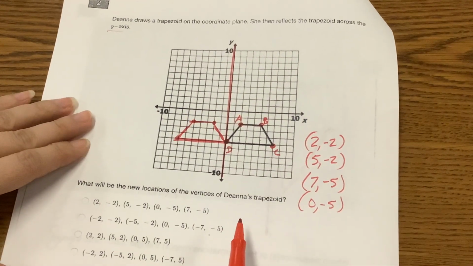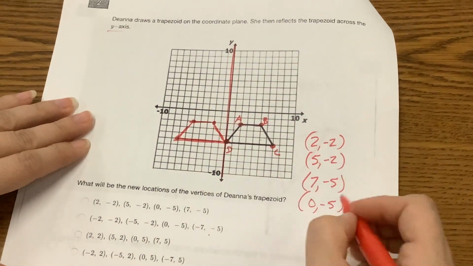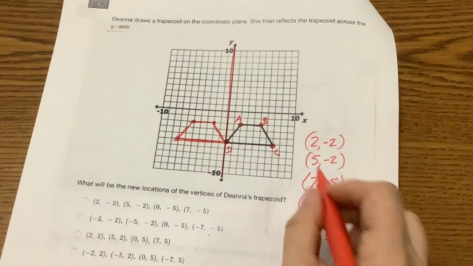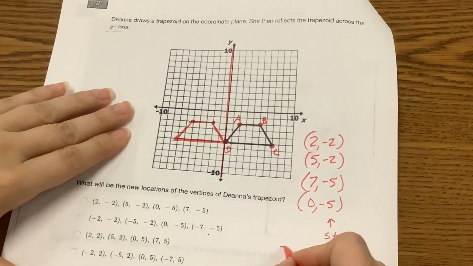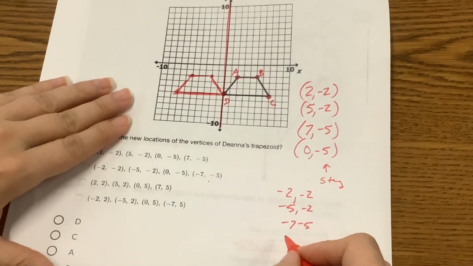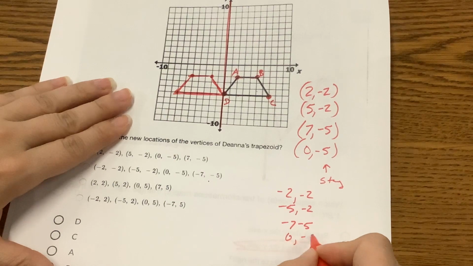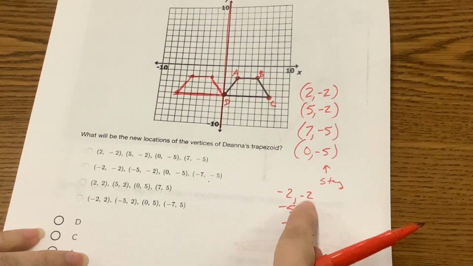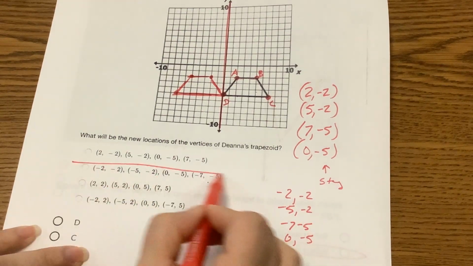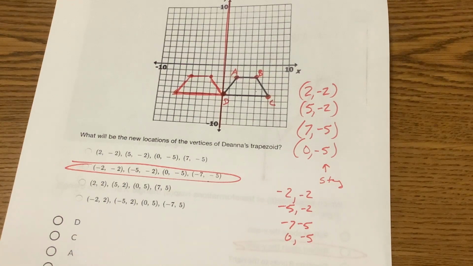If you're going over the y-axis, that means that the y values stay the same. And that means that you're going to change all of the x values. So now it should be -2, -2, -5, -2, -7, -5, and 0, -5. So which list has those ordered pairs in it? Yeah, so answer choice B. So make sure you choose the right one.